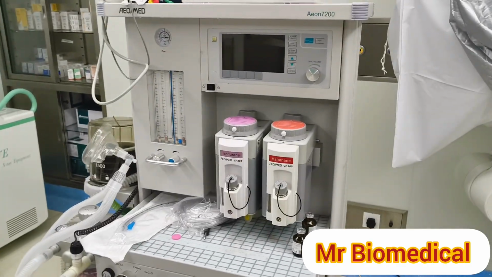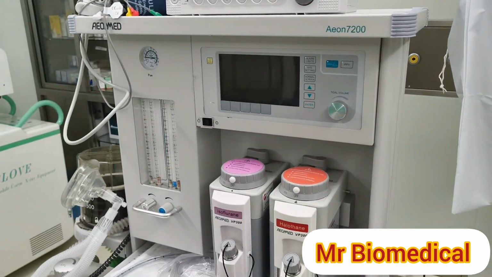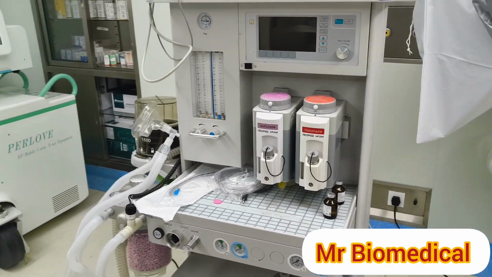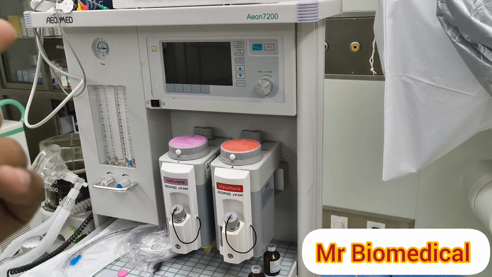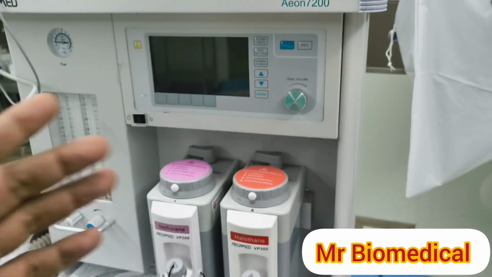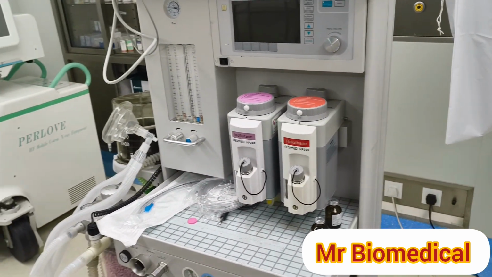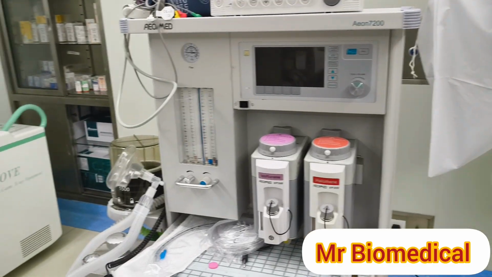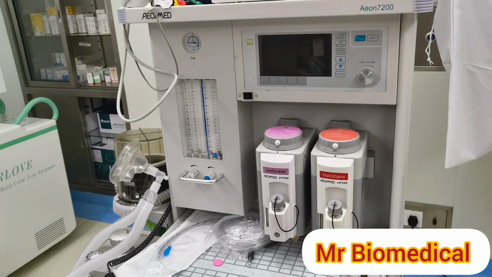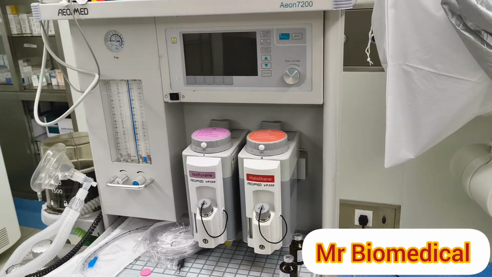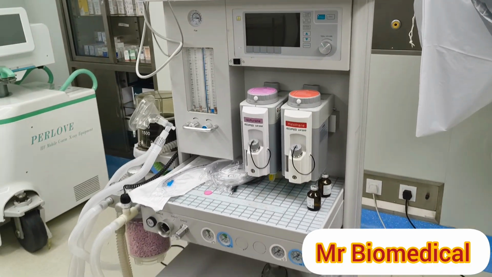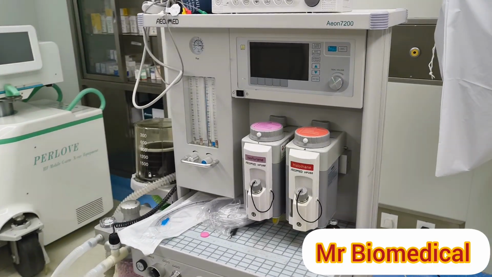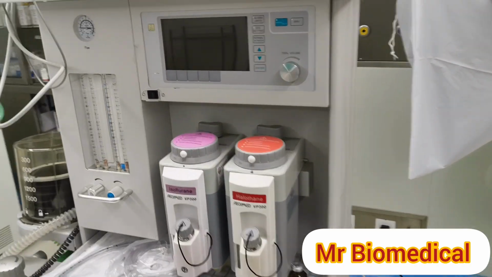Hey guys, in this video we are going to see the functions and working principle of the anesthesia machine. This one is a basic one, so you can get good knowledge of basic machines rather than going to the advanced ones with several modes. But here we have a basic anesthesia workstation, and I will tell you one by one.